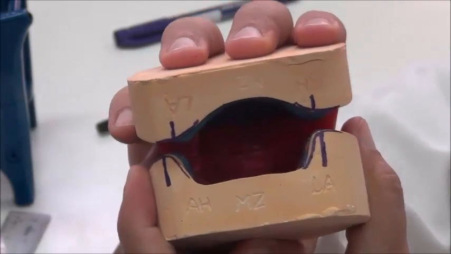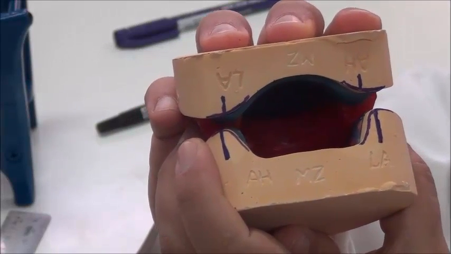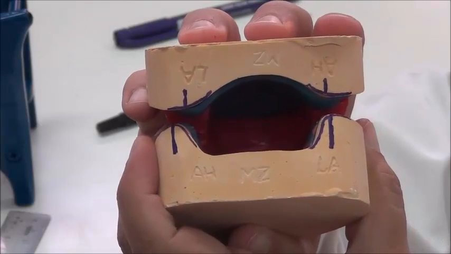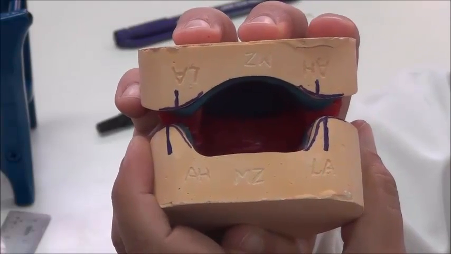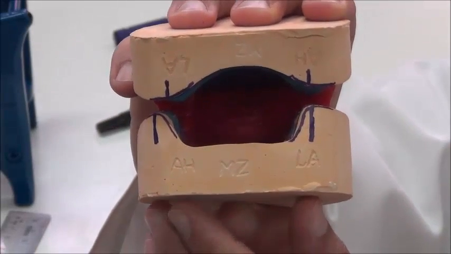So I'm going to shift the casts from side to side until the lines are distant from each other in the same manner. So I'm going to go to this side a bit here, until they are in the same distance. So what am I looking for?